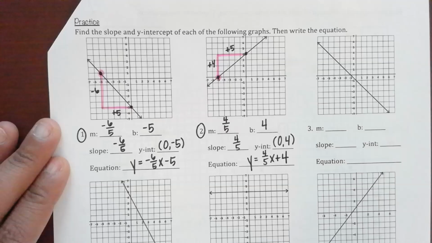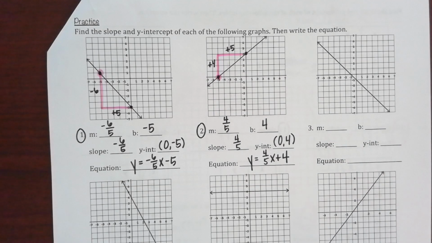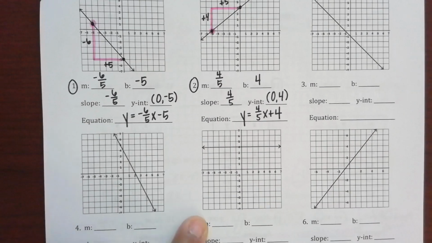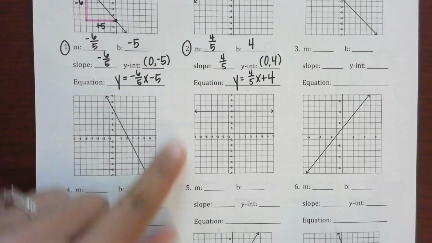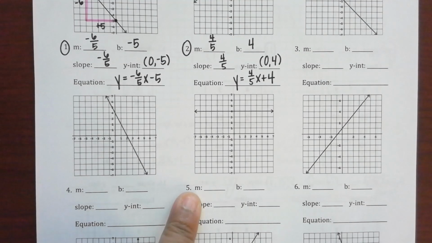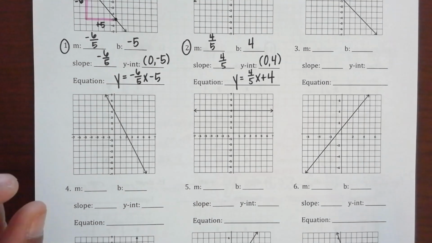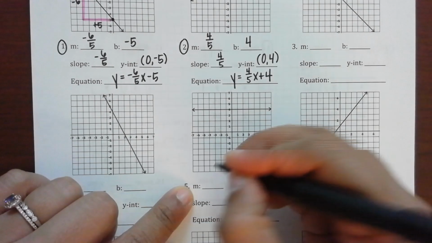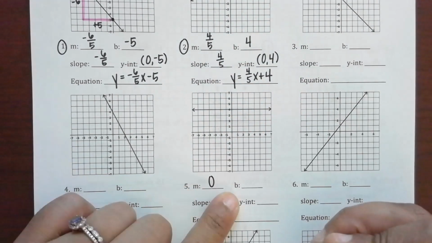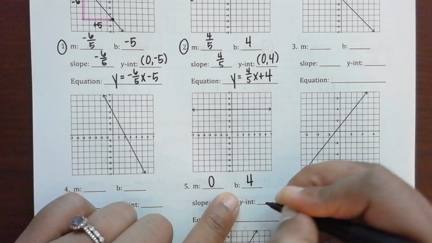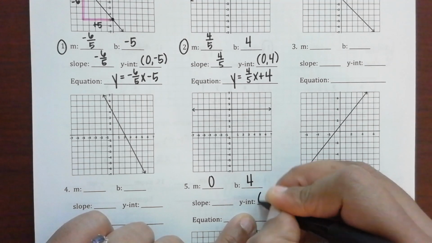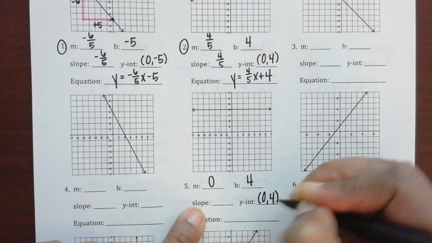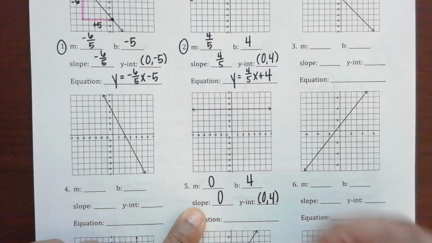Absolutely. And that should have been the answers there. Any questions? Quickly look at number 5. I want to talk about this one. What's special about this one? It's a what kind of line? Horizontal. So what's the m always going to be? 0. What's my y-intercept? 4. How do I write that as an ordered pair? 0 and 4. What's my slope again? 0.